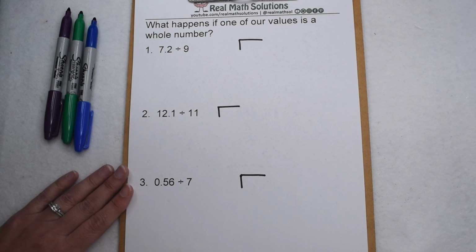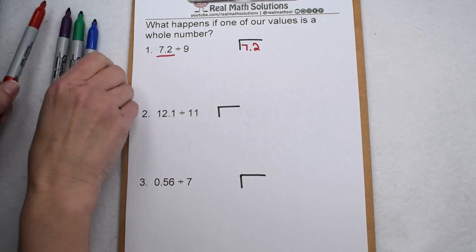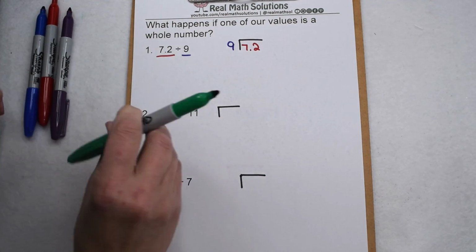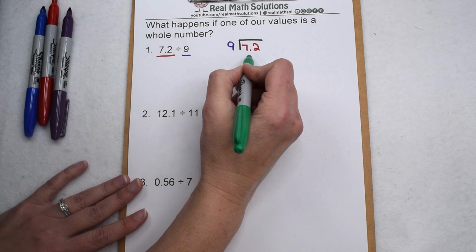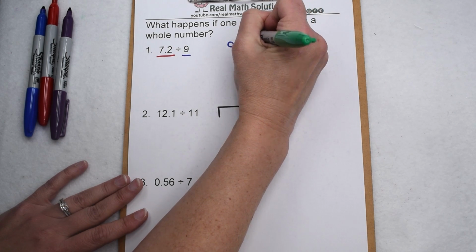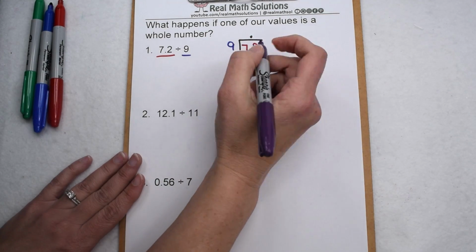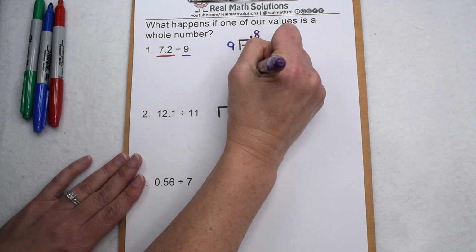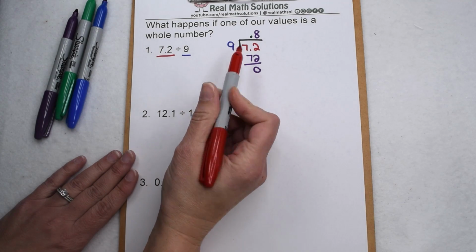When we're dividing with decimals, what happens if one of our values is a whole number? Well, let's test it out. 7 and 2 tenths is our dividend, so it's going to go inside the house. 9 is our divisor, so it's going to go outside. We keep saying the divisor is in control, but it doesn't have any decimal places to move, so we're not going to move anything in the dividend. We're just going to slide that decimal point straight up into our quotient. Now we can divide. 9 goes into 72 8 times. That 8 is going to go behind the decimal. Nothing is left. So 7 and 2 tenths divided by 9 is 8 tenths.